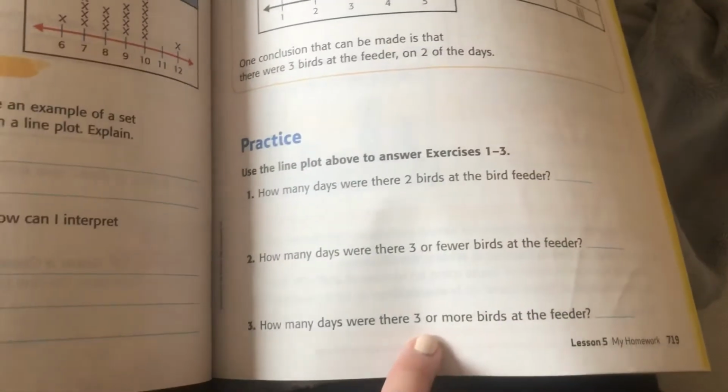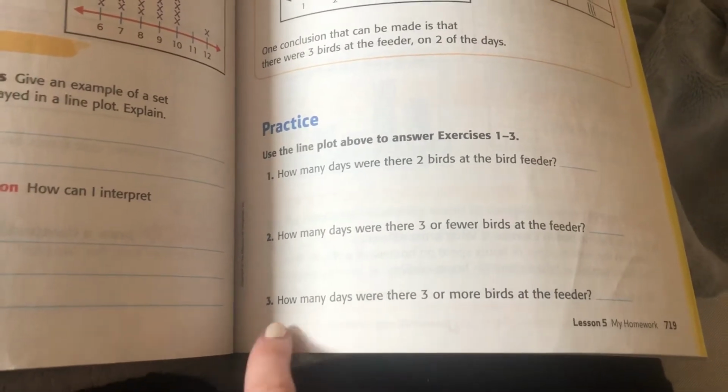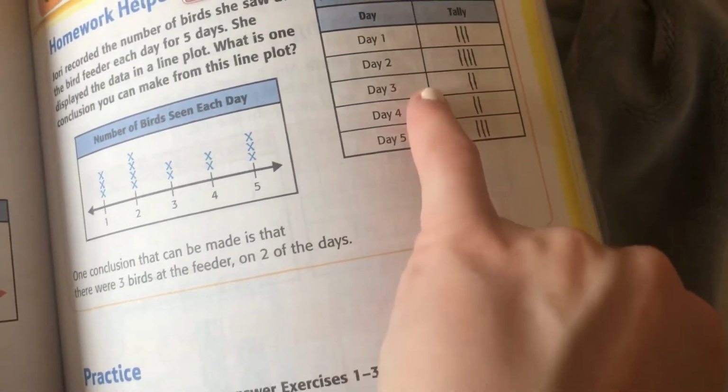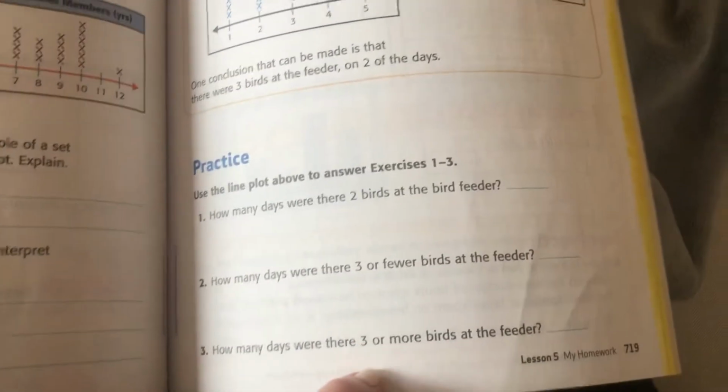Same for here. And then in your homework helper, you're going to be using the line plot up here to answer numbers 1, 2, and 3. Pay attention when questions ask how many days were there 3 or more. You count 3, 4, and 5 in that number.